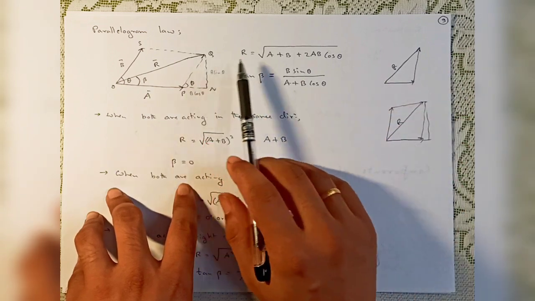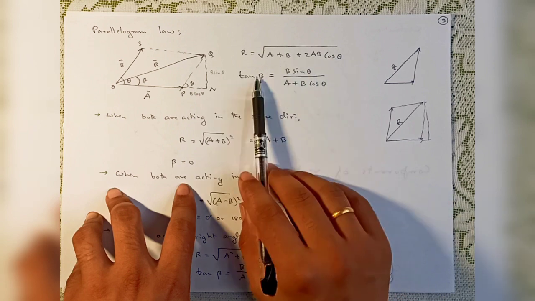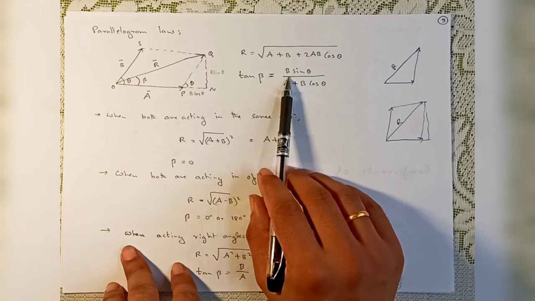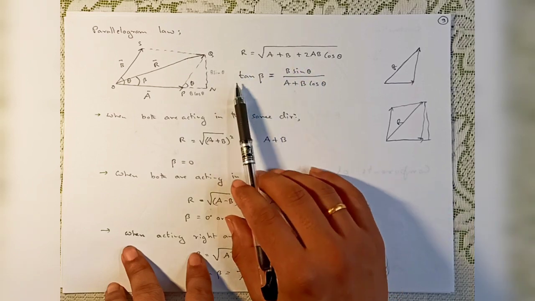So here the resultant is the square root of A square plus B square plus twice AB cos theta. Tan beta is B sin theta divided by A plus B cos theta. This is the similar result that we get.